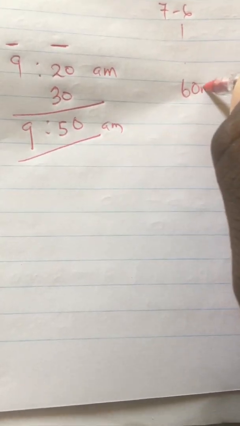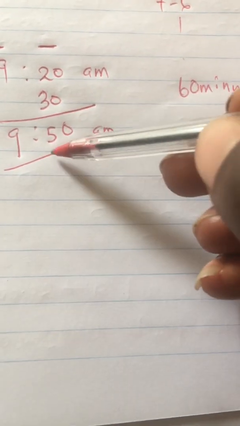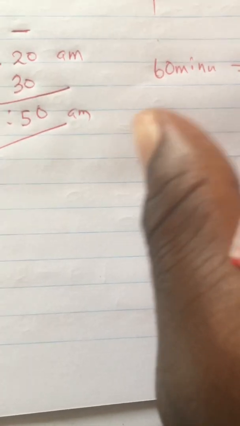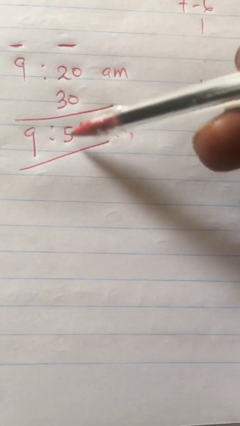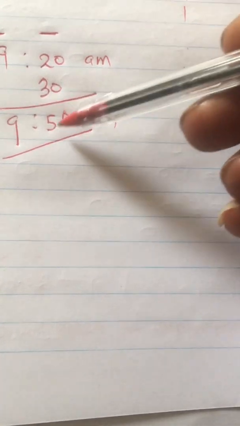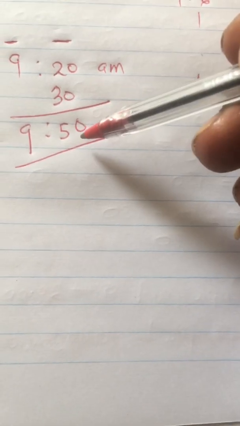Now there is something I want you to know. Always make sure, because we know 60 minutes is equal to 1 hour, that the minute side is 60 or less. If it is 60 or less, you leave it like that. It can't be more than 60.